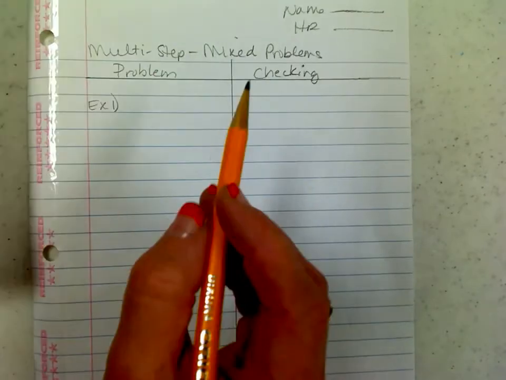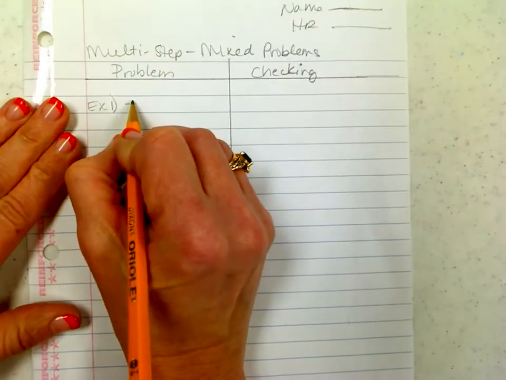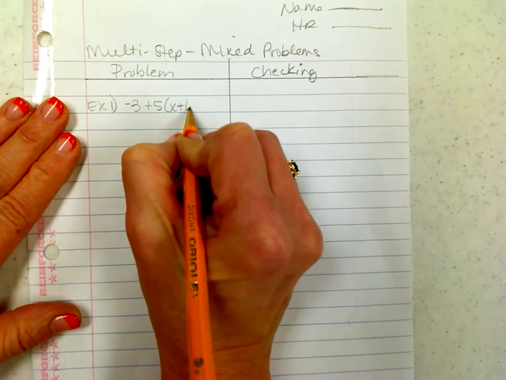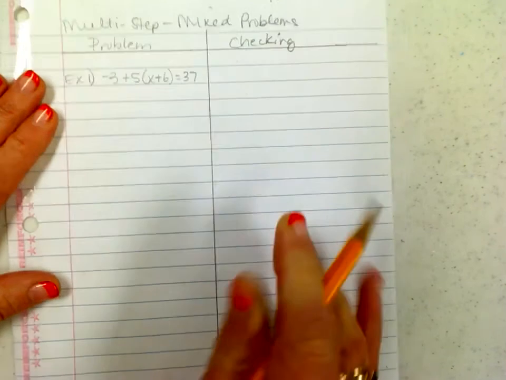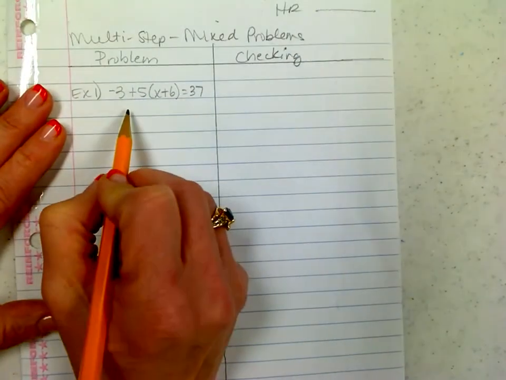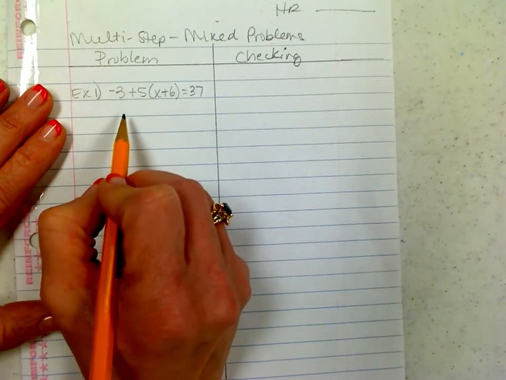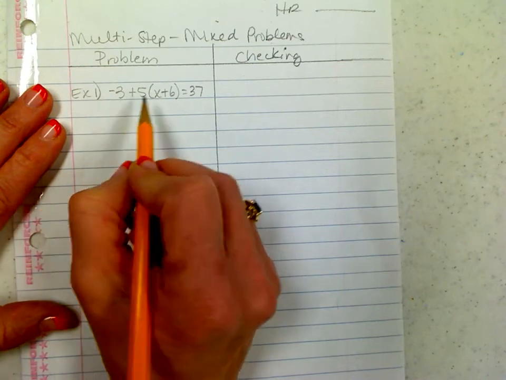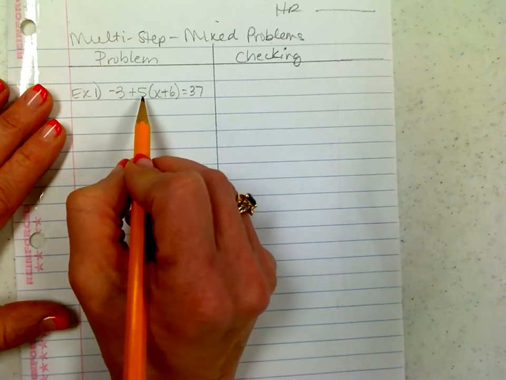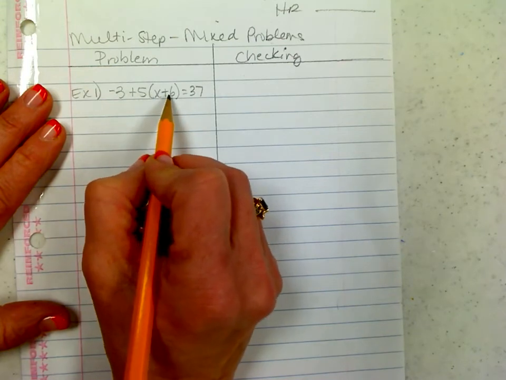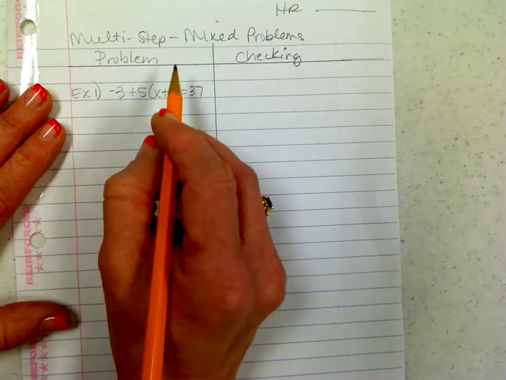So our first example problem is -3 plus 5 times the quantity of x plus 6 equals 37. Okay, the biggest mistake people do is they add -3 and 5 first. You do not want to do that. What you're saying here is that you have 5 sets of x plus 6. So you need to distribute first, then combine like terms.